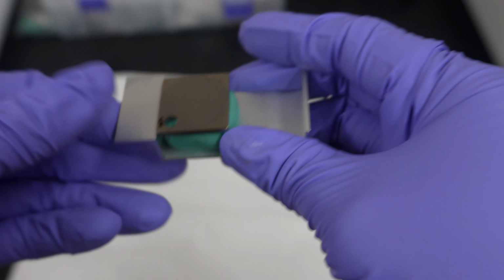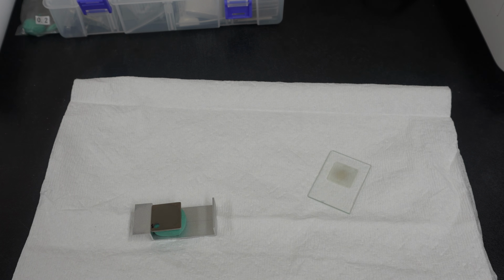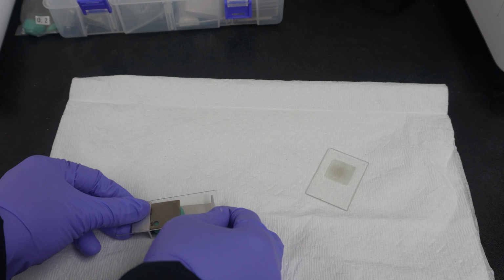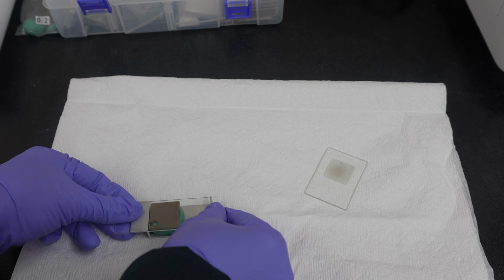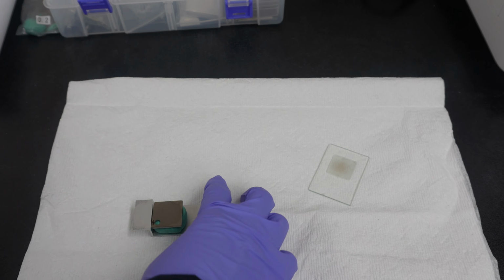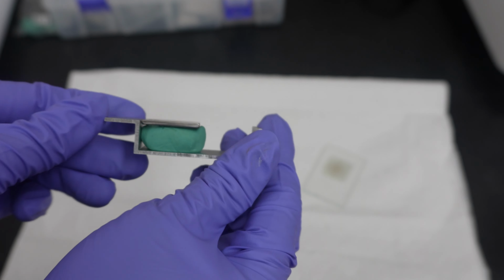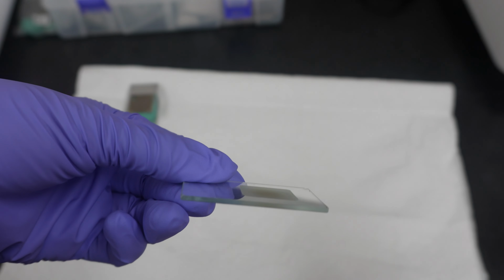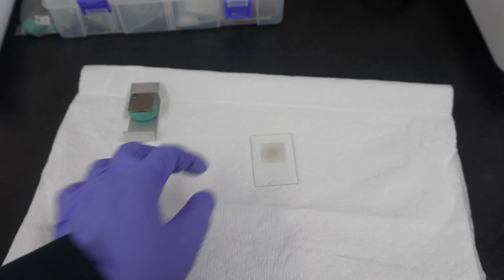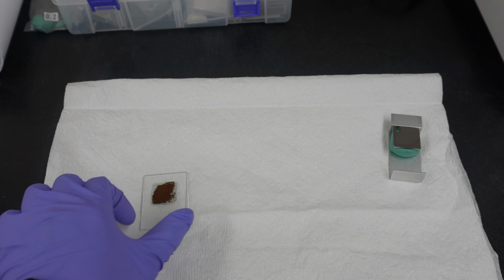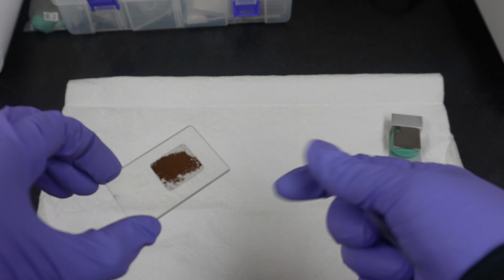And to make sure this one is flat, you can use a glass like this, and then tap on top of it until it becomes flat. For the second sample, the powder, you prepare the sample on top of it. So the second sample is here, the powder.